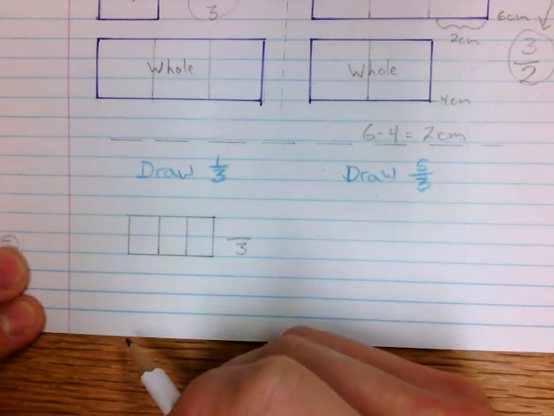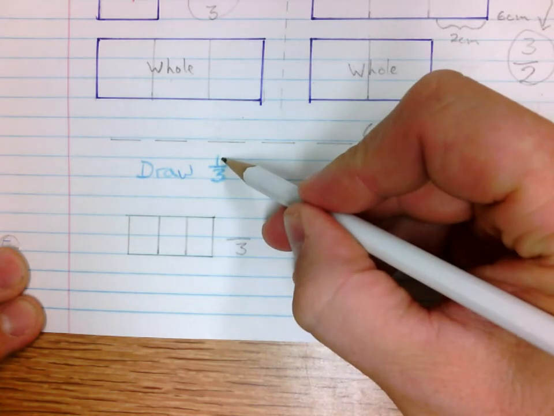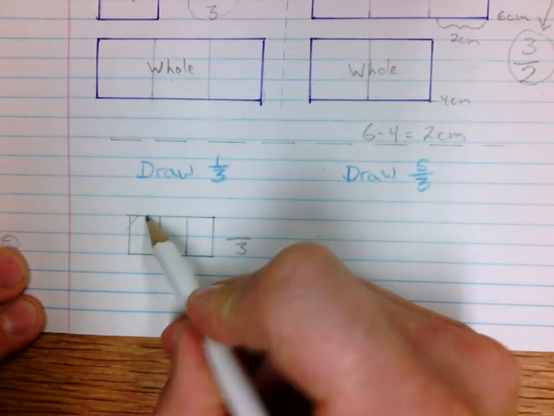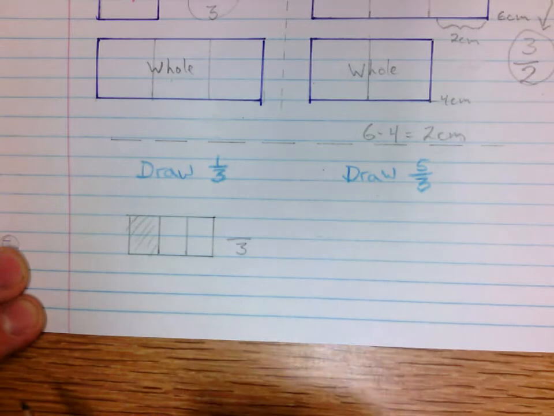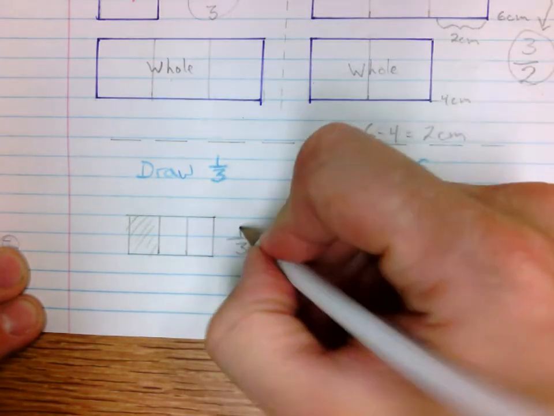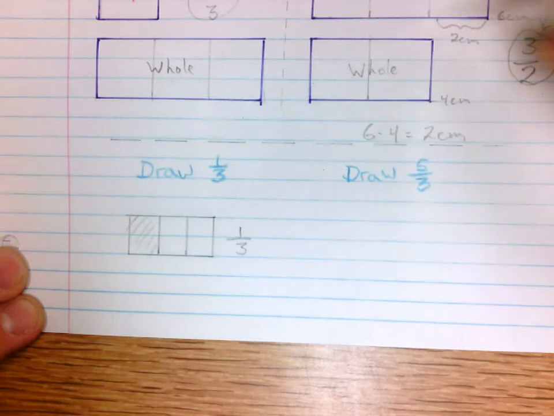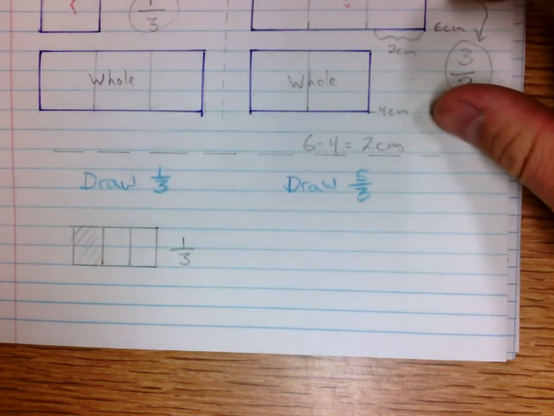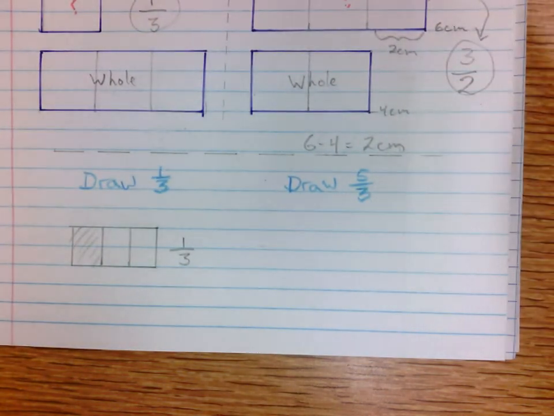Now we need our numerator, or our counting number. How many are there? How many are we counting? Just 1. So let's mark that 1/3. There we go. We have 1/3 here. Now let's try drawing 5/3.